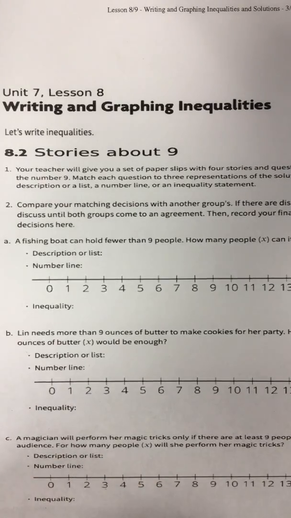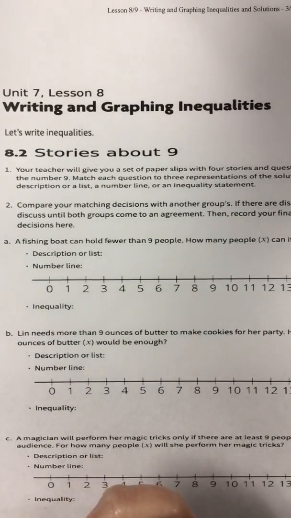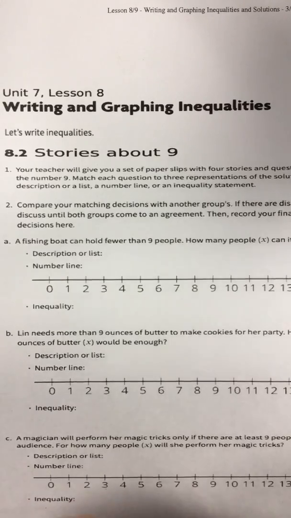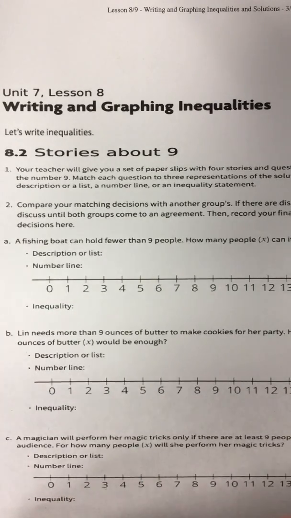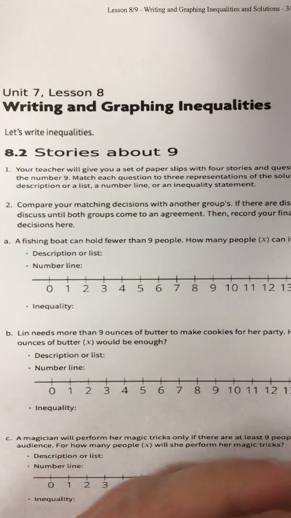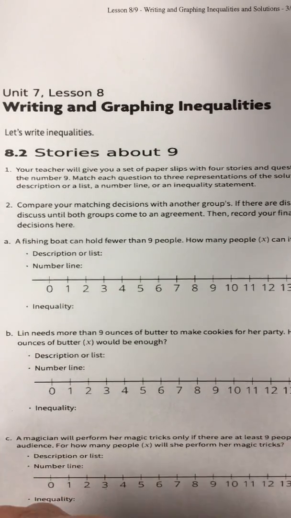Hello everyone, we are on Unit 7, Lesson 8. This lesson asks us to work with partners, and again it makes it a little bit hard, so we are going to modify this a little bit, and we are going to just go through this. We're going to be practicing writing inequalities, writing answers that make our inequalities true, and then plotting them on a number line.